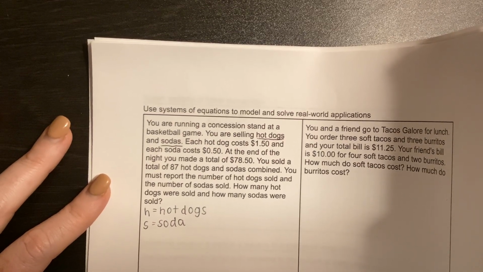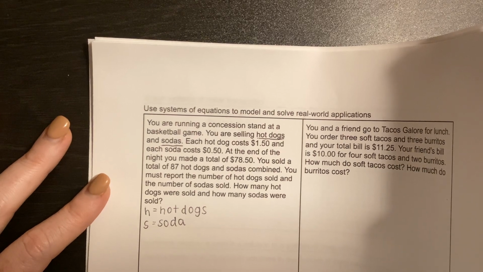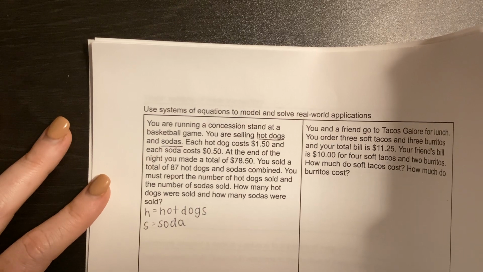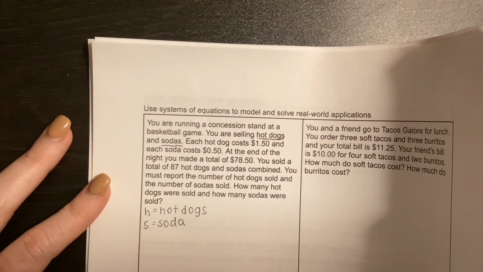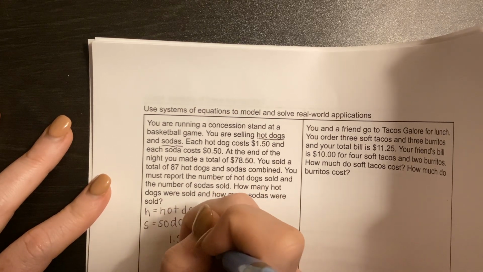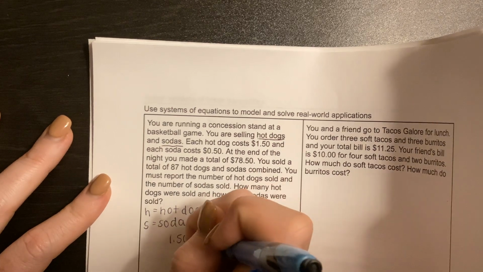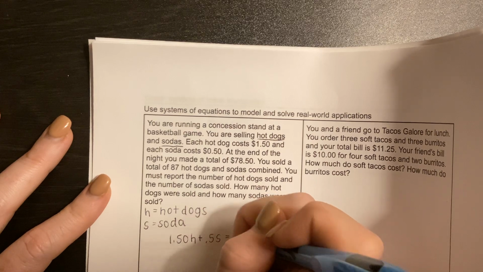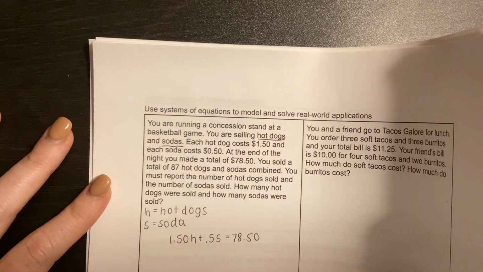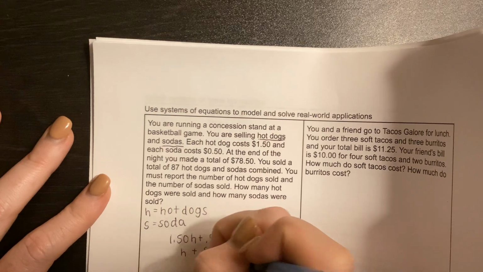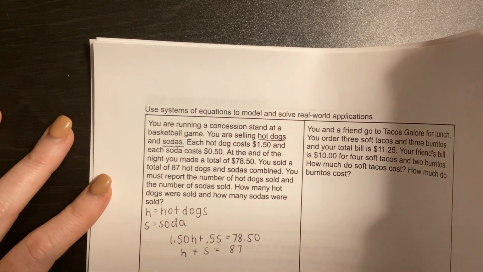So when you're writing, if you have two variables, that means you're going to have two equations. So our two equations, it talks all that stuff about money, and then it talks about the total number of hot dogs that were sold. So our money equation, we're going to have 1.5 H plus 0.5 S is equal to 78.50. Okay, so that's the money. And then if you sold a total of 87 hot dogs and sodas combined, that means that H plus S is equal to 87.